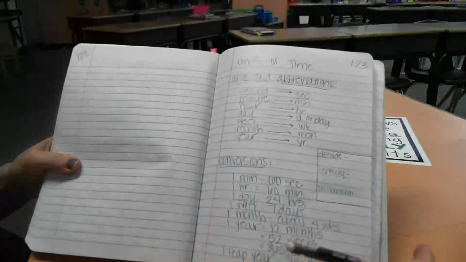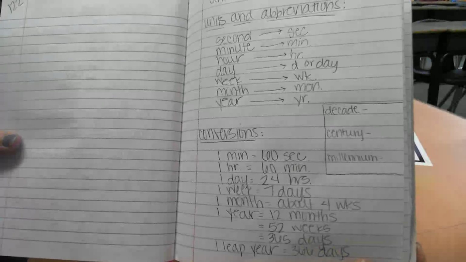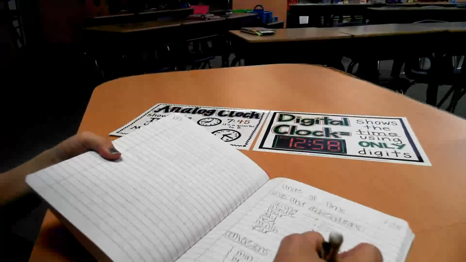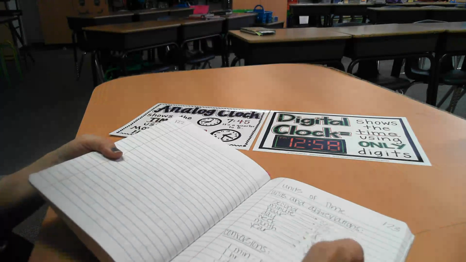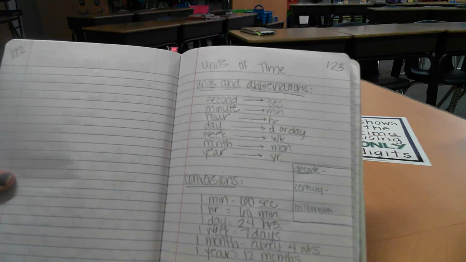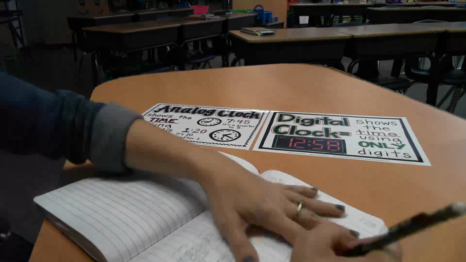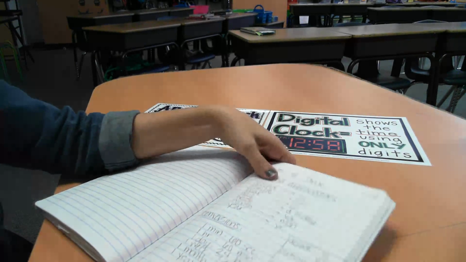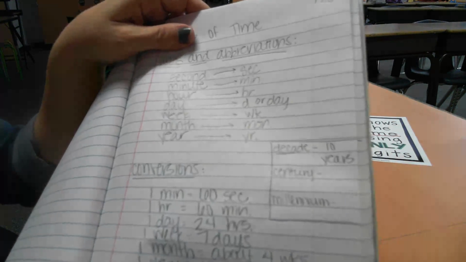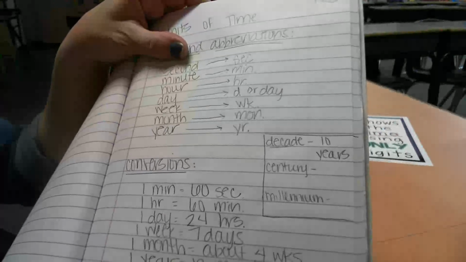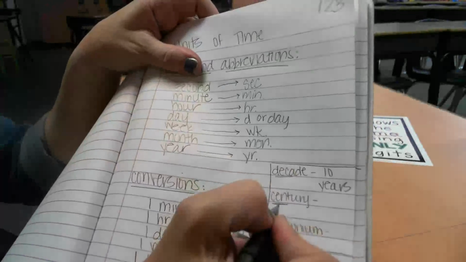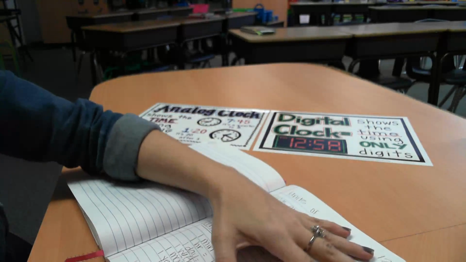All right, so our fancy ones are decade, century, and millennium. Now, deca means 10, like decagon. And so decade means 10 years. Century, cent, means 100.